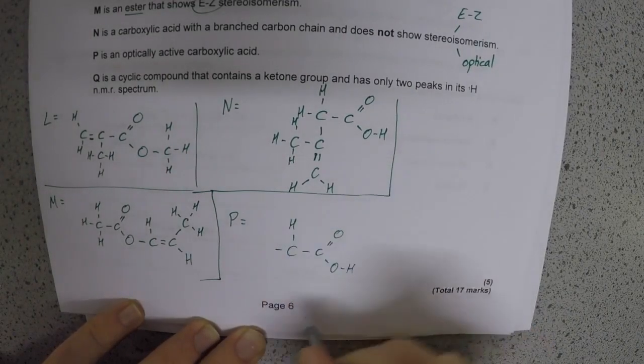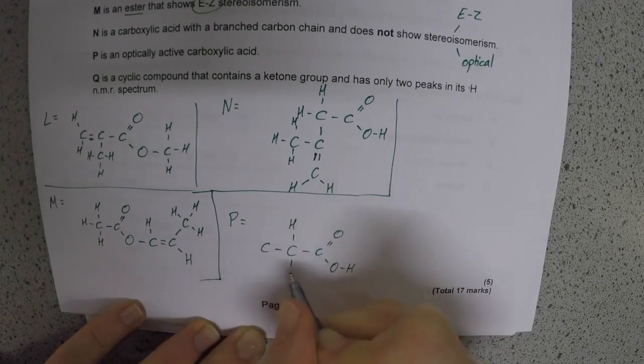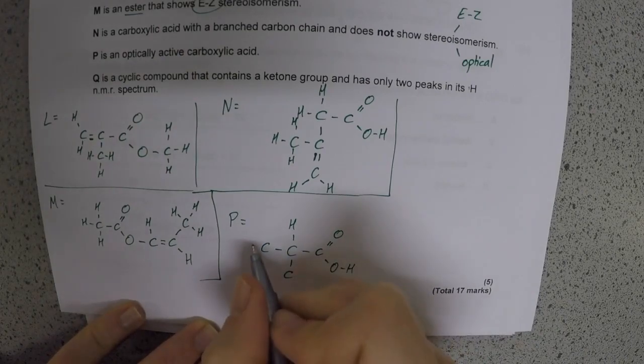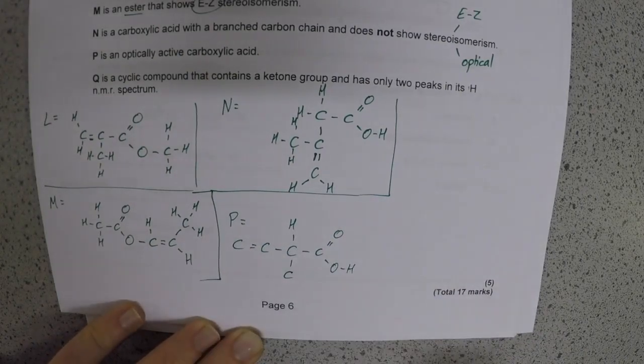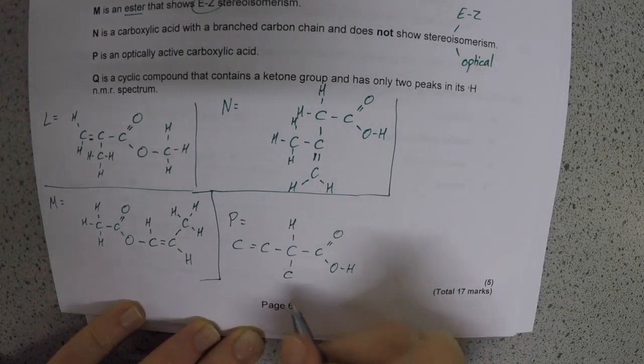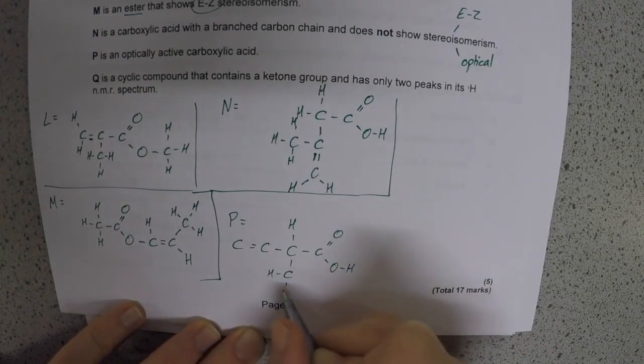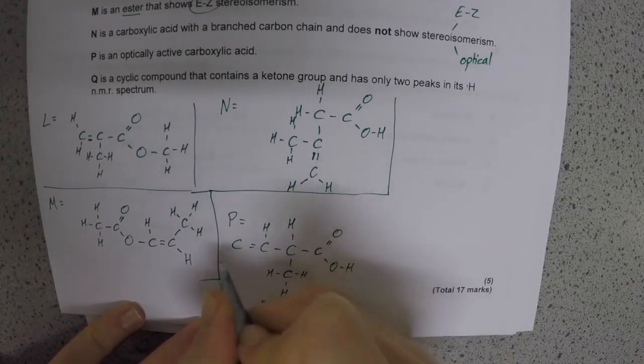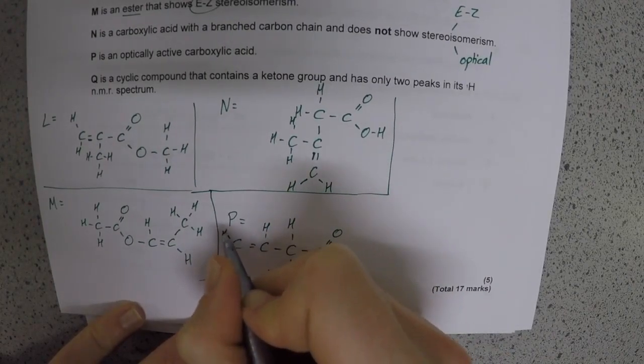So one of those can be a hydrogen, that's nice and simple. Let's put 2 carbons. 1, 2, 3, 4. I've got another carbon, 5. Put on my hydrogens. 1, 2, 3. That needs one more hydrogen. That's got 2, so this needs 2 hydrogens.